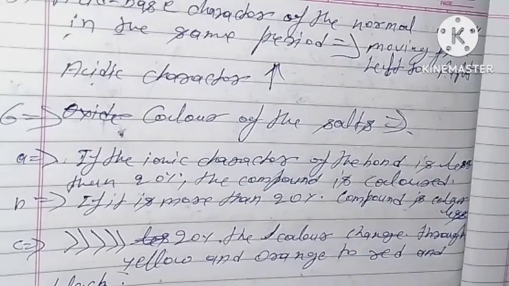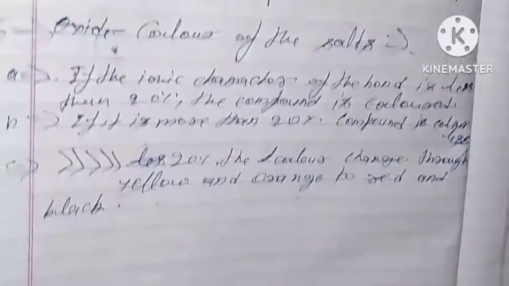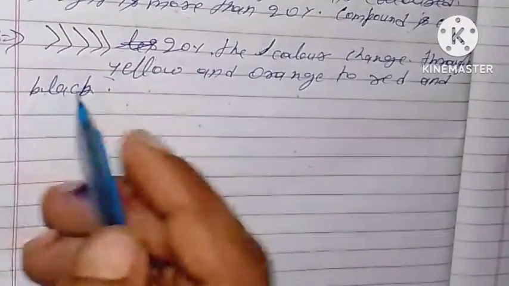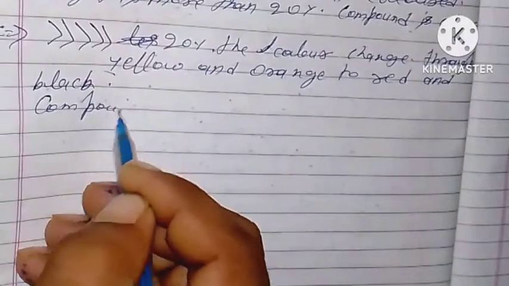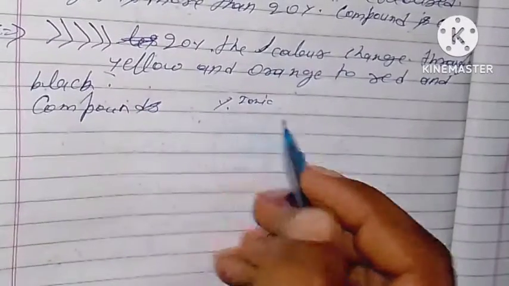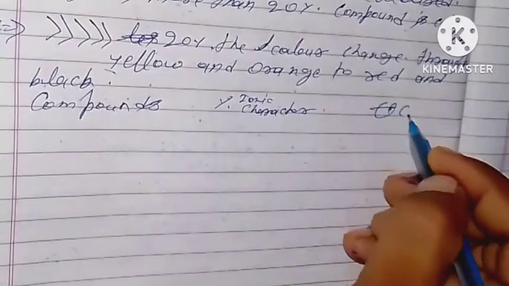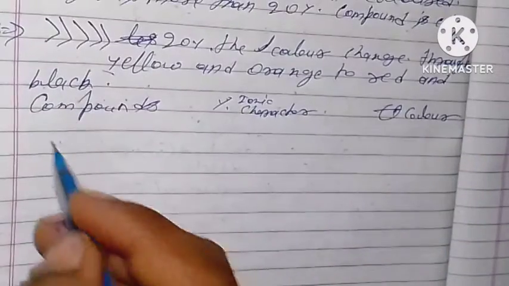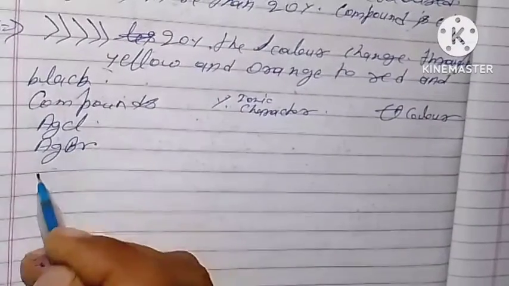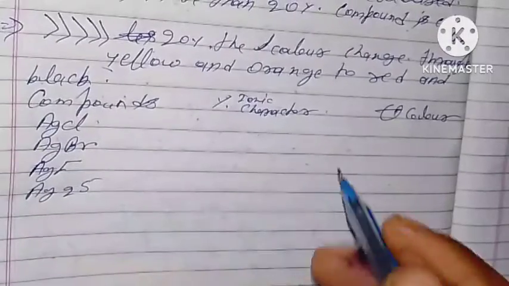The colors of silver halides and sulfides are given as an example. The compounds are AgCl, AgBr, AgI, and Ag2S.